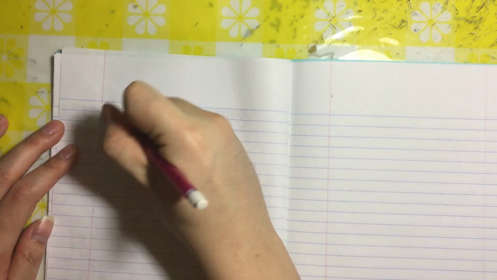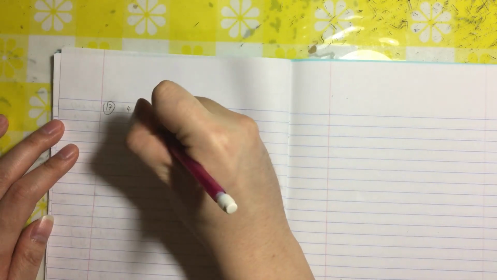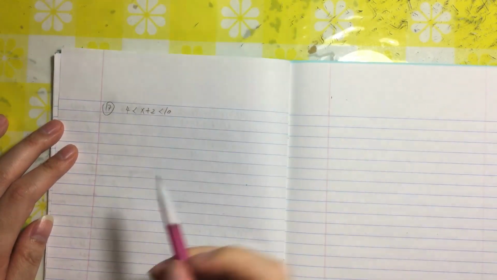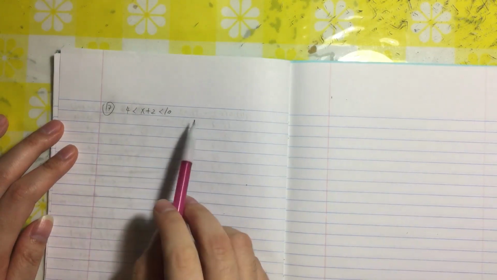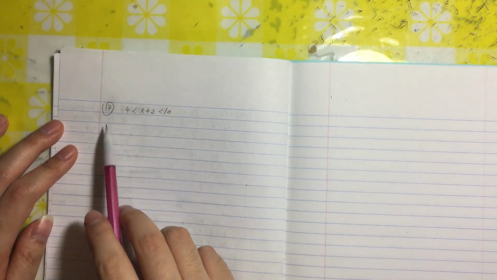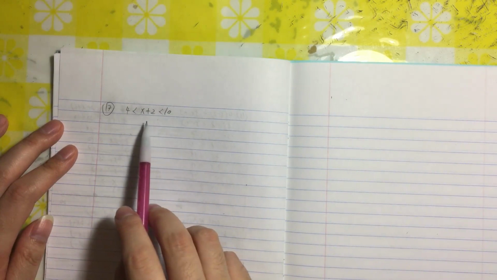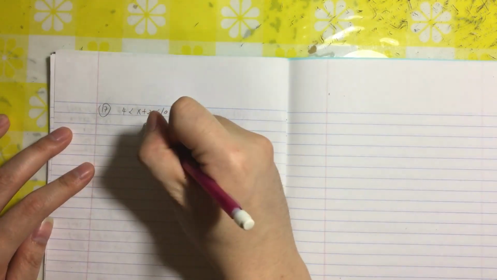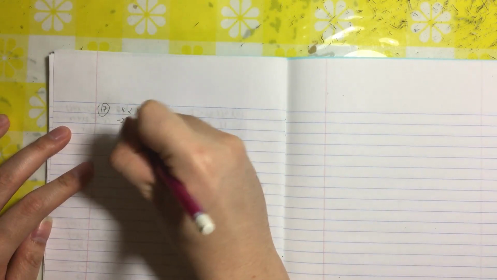Next, 4 is less than x plus 2 and less than 10. This is an inequality with 3 portions. In order to solve an inequality with 3 portions, we try to get x by itself in the middle portion. What we can do here is subtract 2 from all 3 portions.